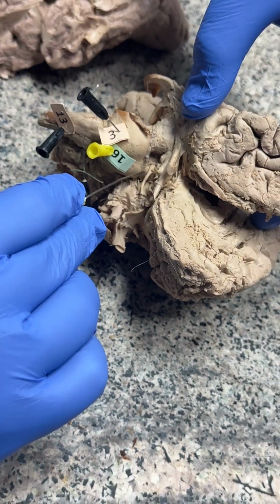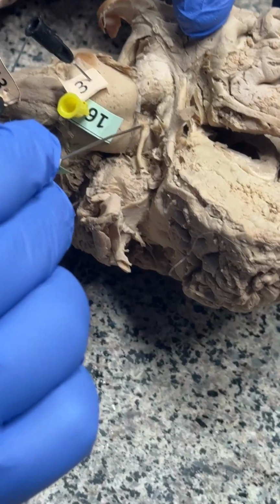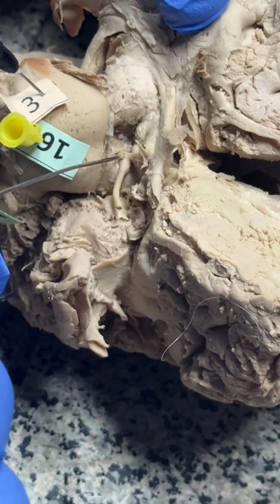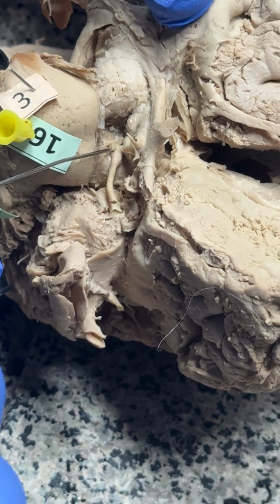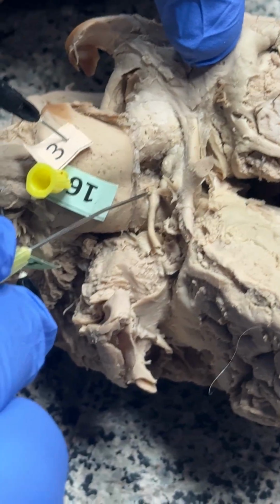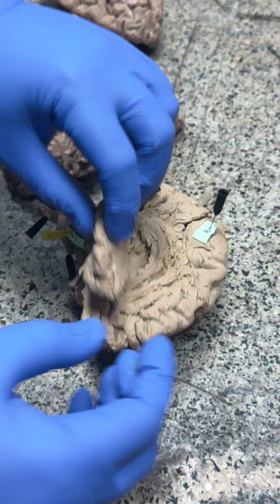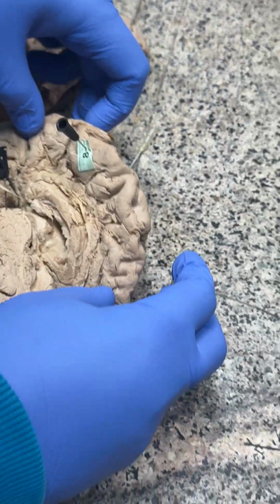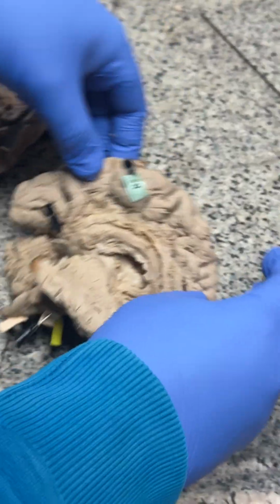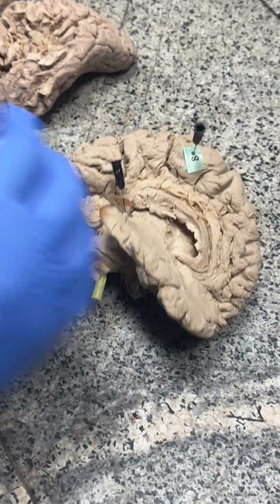I also have one on the nerve here. Does anybody know what nerve this is? Trochlear. Trochlear nerve. Did you say it's a cranial nerve? So he's correct. I'm not wrong. Technically. Well, but I think that's it.